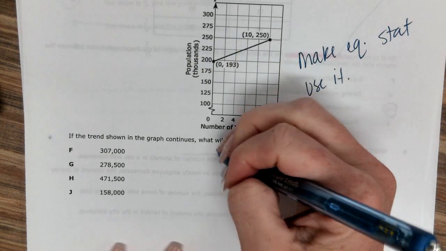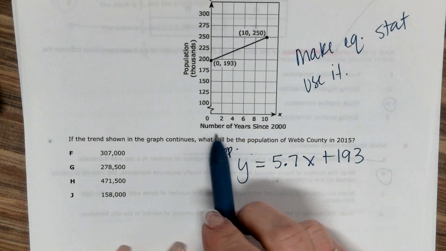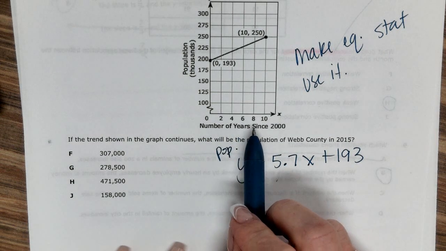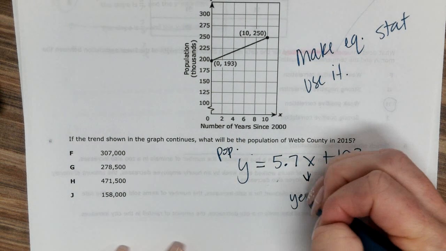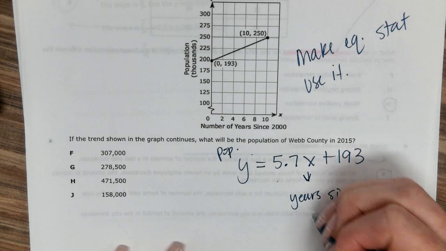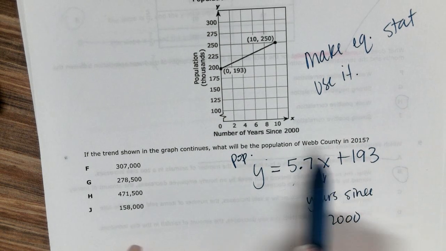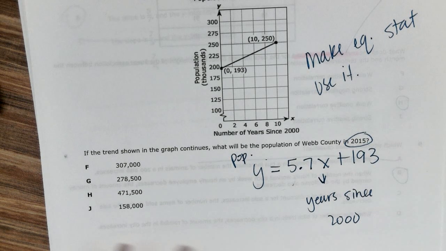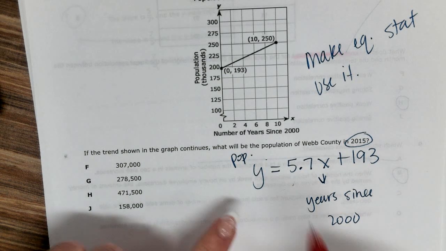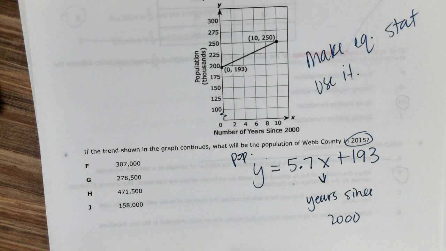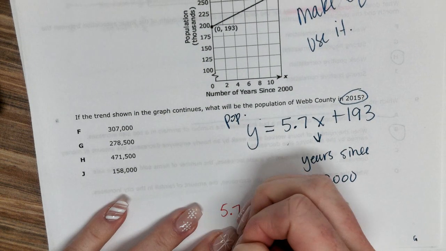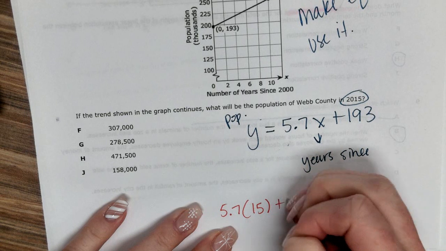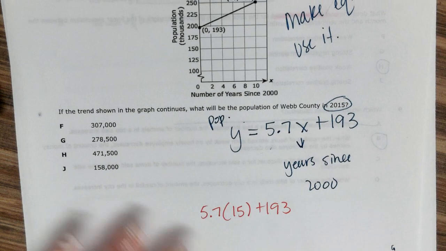Now, we got to figure out, what does y represent? The population in thousands. What does x represent? Years since 2000. So what are we asking a question about? What will the population of Webb County be in 2015? How many years since 2000 is 2015? 15 years. So am I going to plug in for y or x? X. So I'm going to do 5.7 times 15 plus 193.